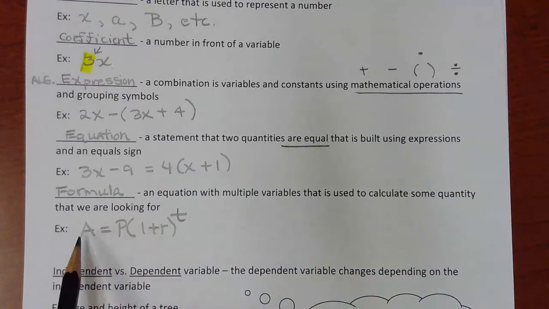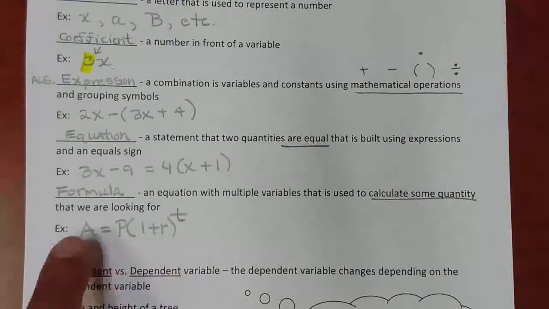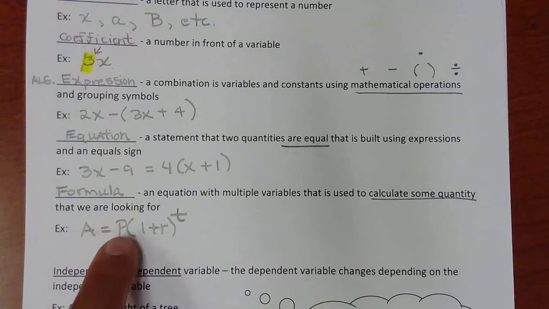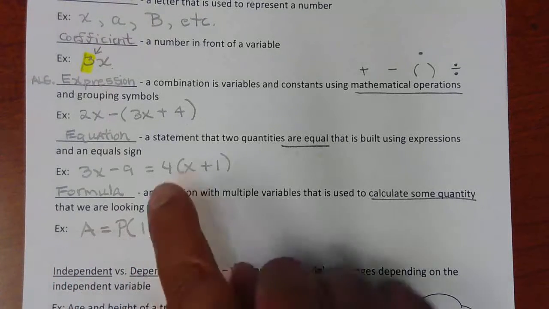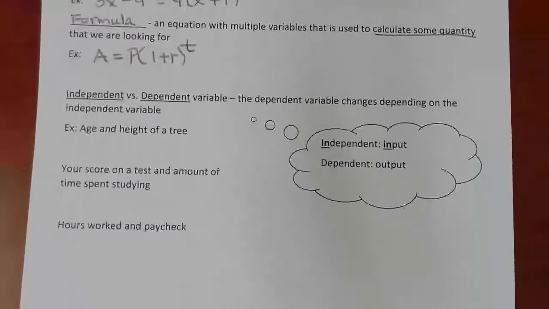See how there are several different variables here? And it's an equation. And it helps you to calculate some quantity that you're looking for. In this case, it would be the final amount in your compounded interest amount. That's what that A stands for. This is principal, the original amount, the rate as a decimal, T for time. That was in chapter 1. And then we have these kind of problems.